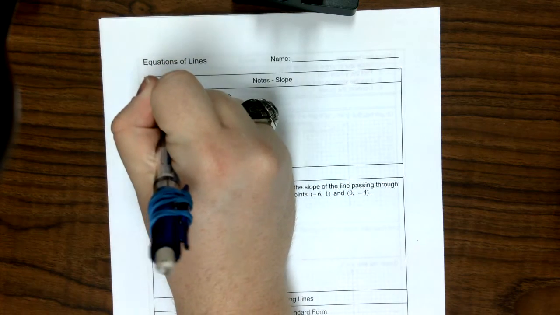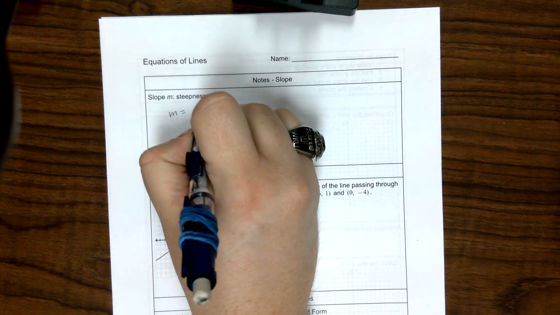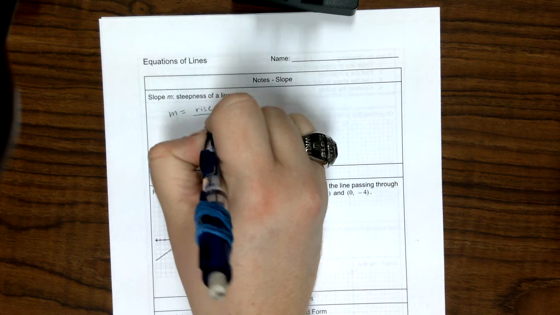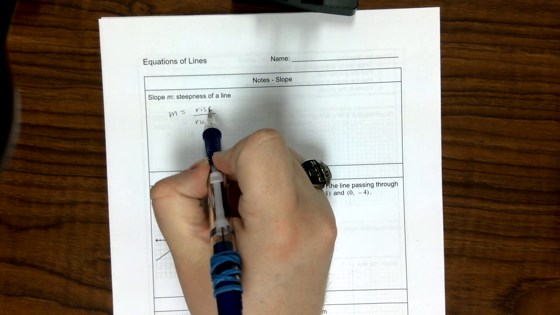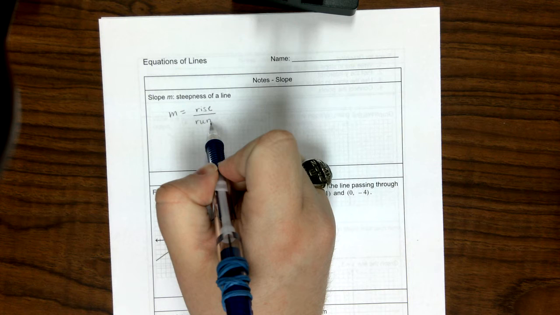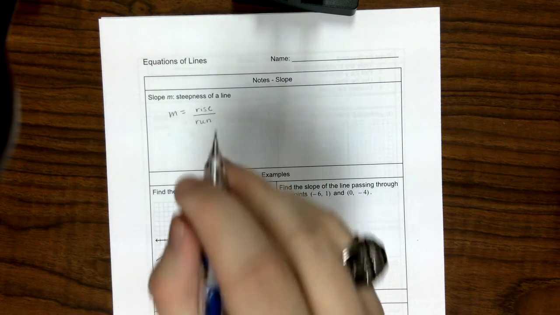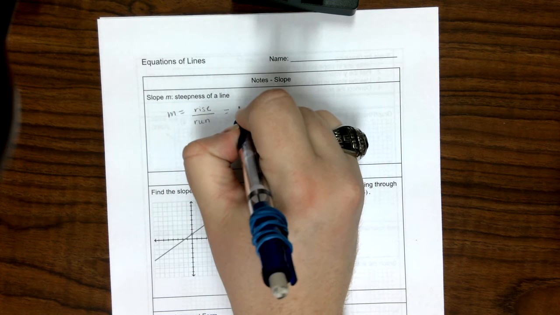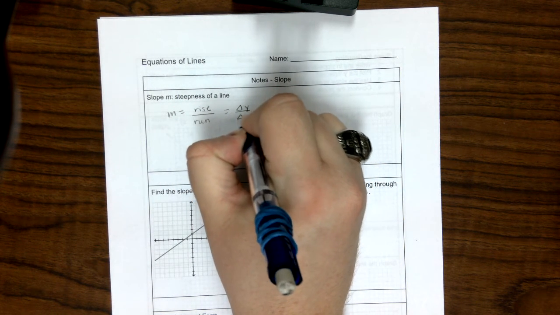Now there's different ways to represent slope. So you're probably familiar with this phrase, rise over run. You were probably taught that in middle school. Rise being how much you go up or down, run being how much you move left or right. You can also think about it, this is kind of fancy, we say this as delta y over delta x.